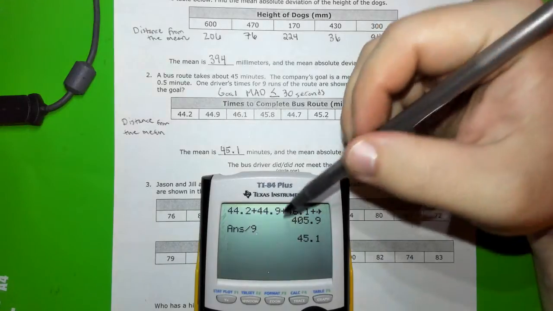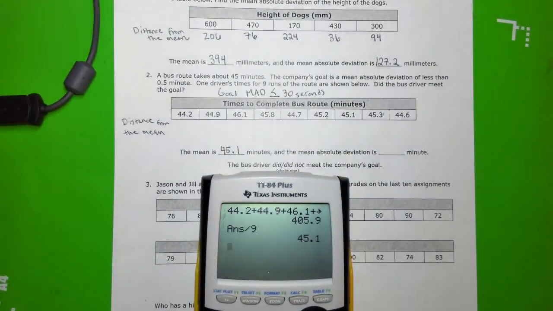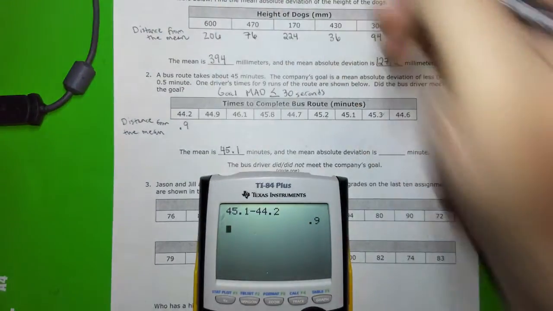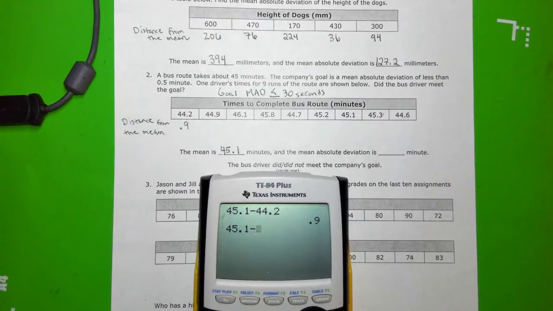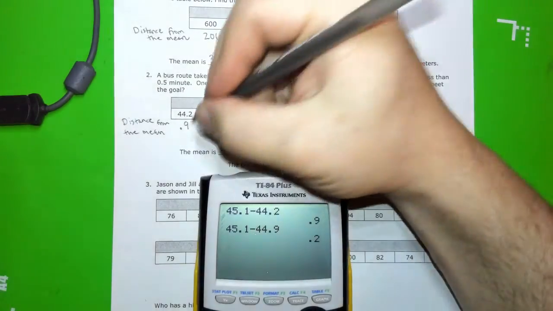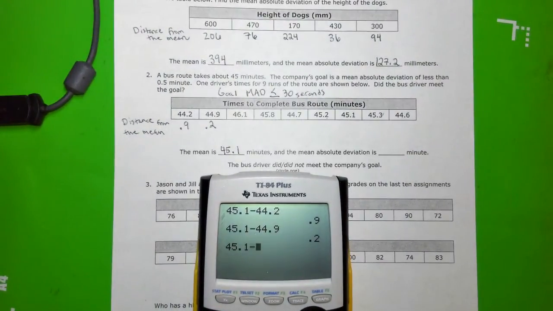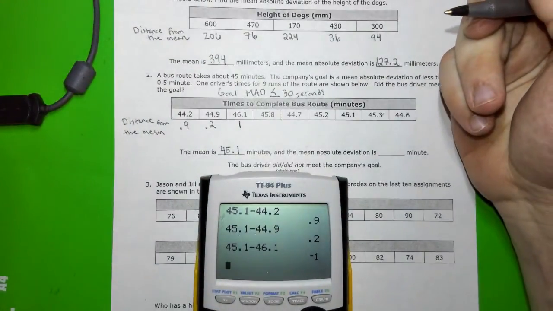All right, so now we have 45.1, and we're going to find the distance here. So I'm going to take 45.1, and I'm going to subtract 44.2. And I get 0.9 is my distance for the first one. Same thing here with the next one, 45.1 minus 44.9. So I get 0.2. 45.1 minus 46.1. So the distance is going to be positive 1, because remember, distance cannot be negative.